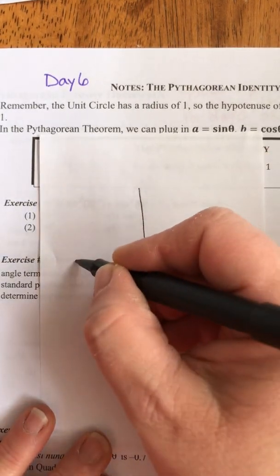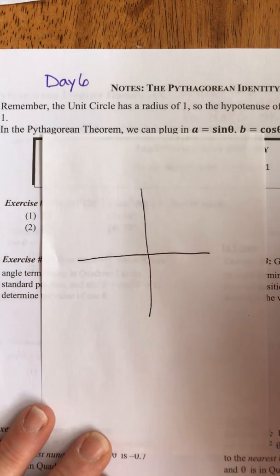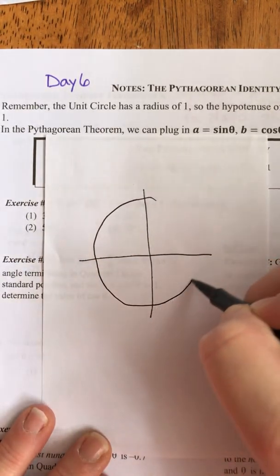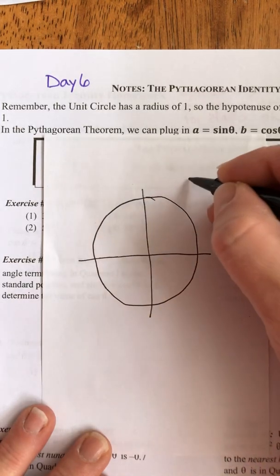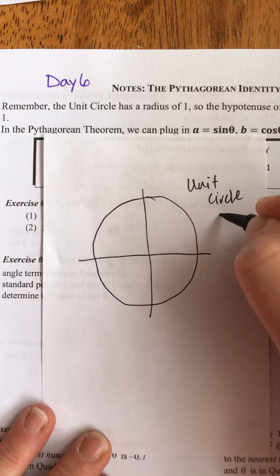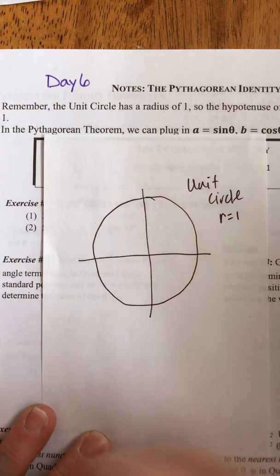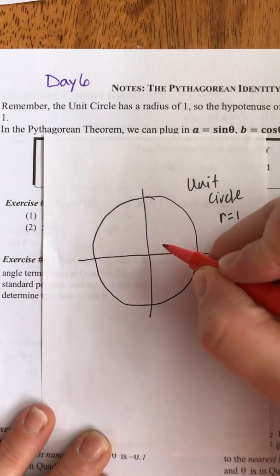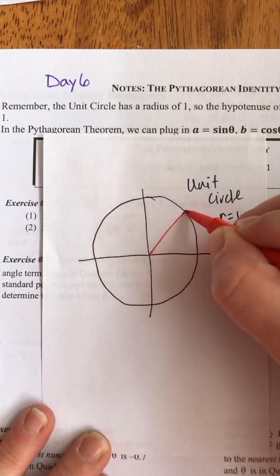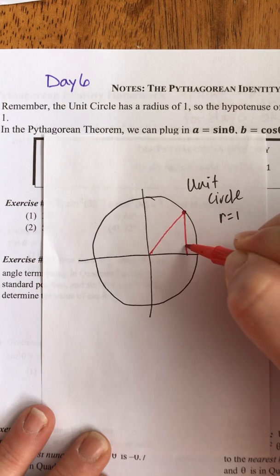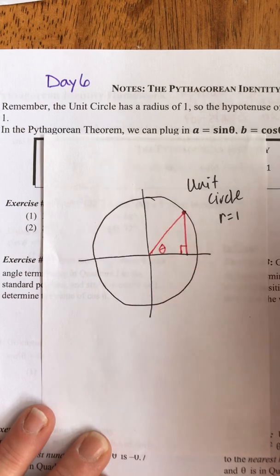I'm going to draw an XY axis, and I'm going to have a circle on it. Okay? And I'm going to talk about the unit circle. What is the radius of a unit circle? It is 1. Okay? So I'm going to go ahead and draw one of my reference triangles in the first quadrant. It goes to a point on the circle. Draw a vertical line down to the x-axis, and my angle theta is there.